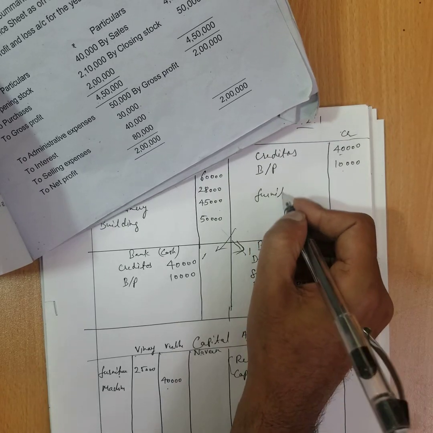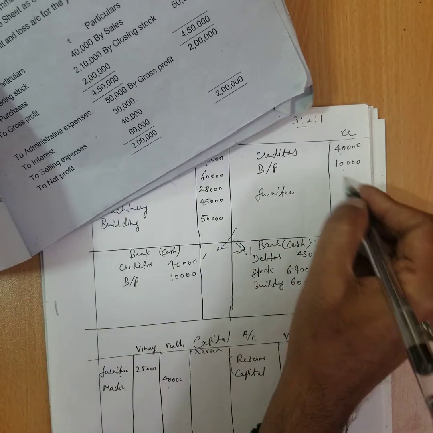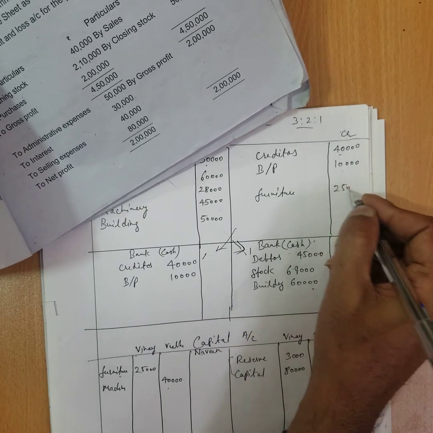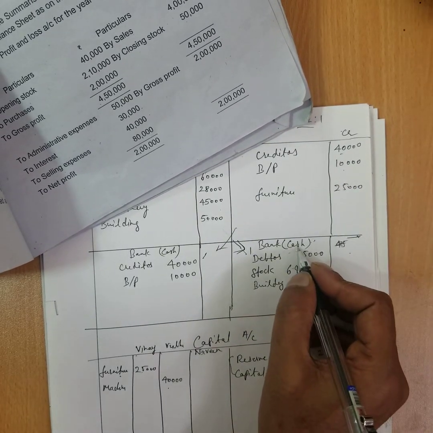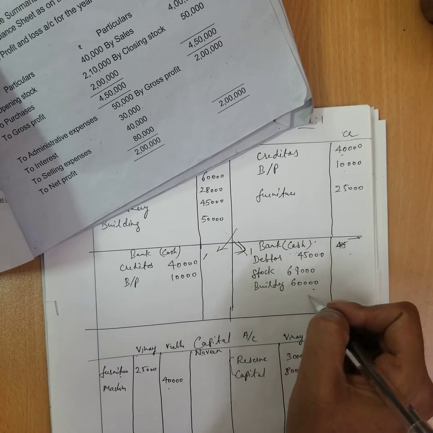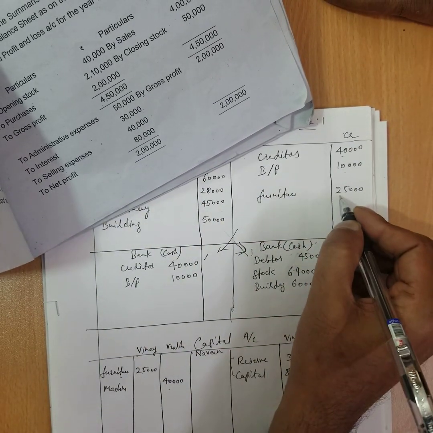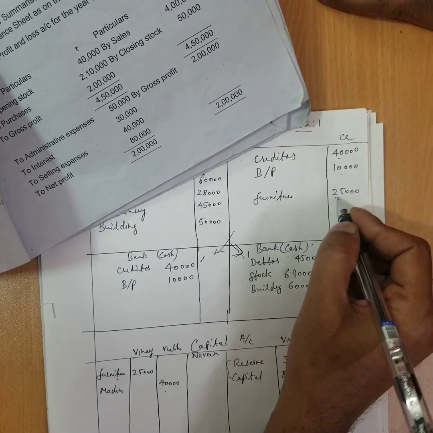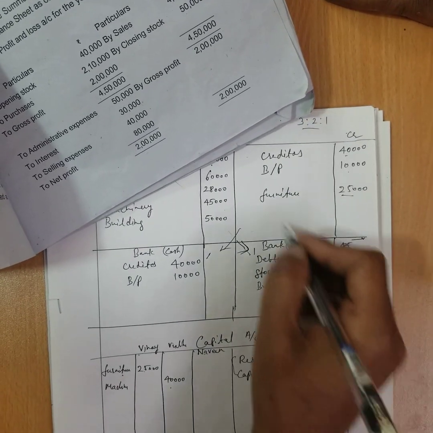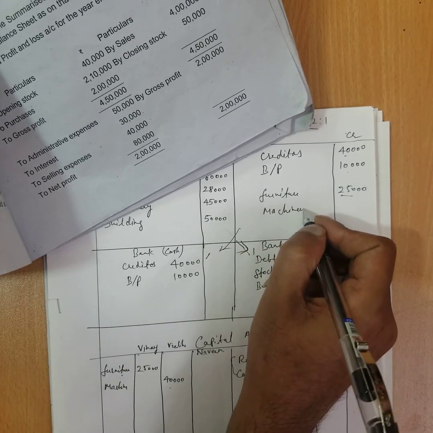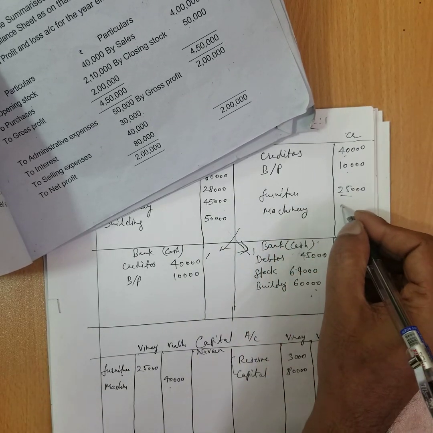Furniture here also you have to write it. We'll deduct from them, but for the balancing of the account, we write furniture taken over by them. Only when it's coming in the form of cash do we write it in the bank column. If they have taken over and won't give the cash, we have to deduct it. It's not coming in cash, so we write it here, not in the bank column. Machinery taken over, that is 40,000 rupees has to come.